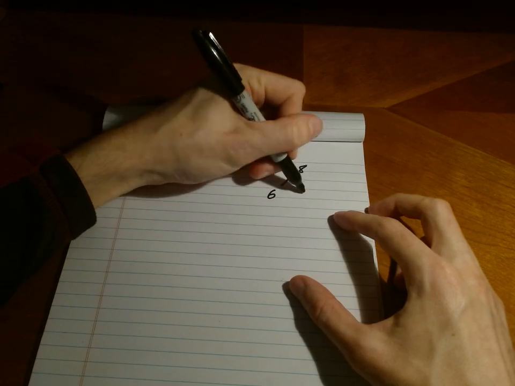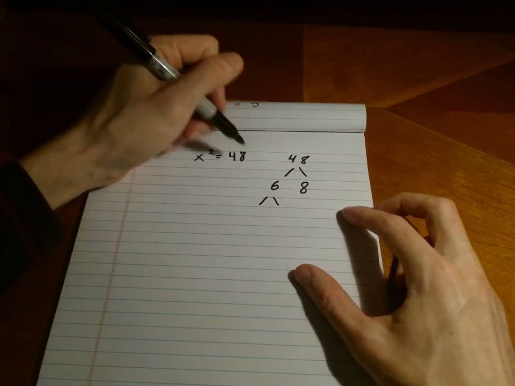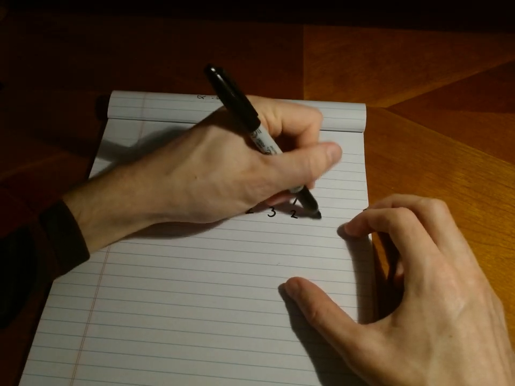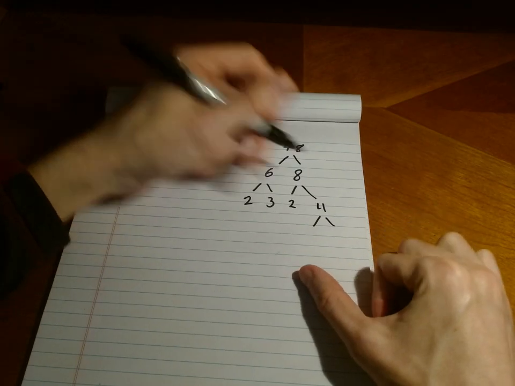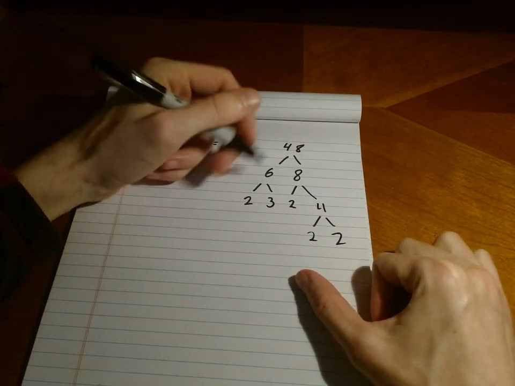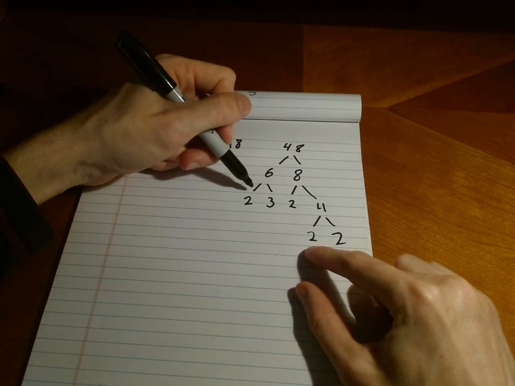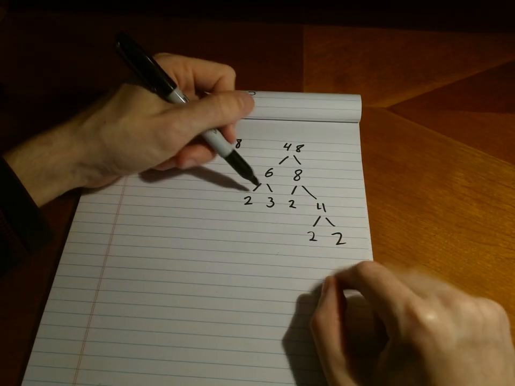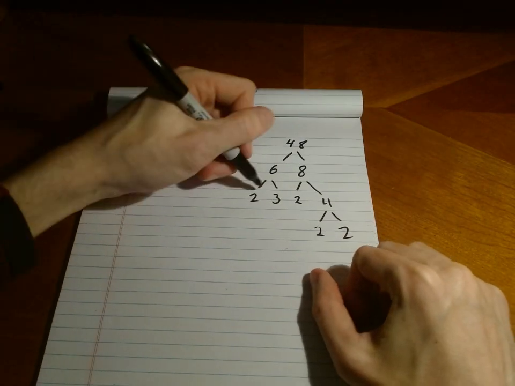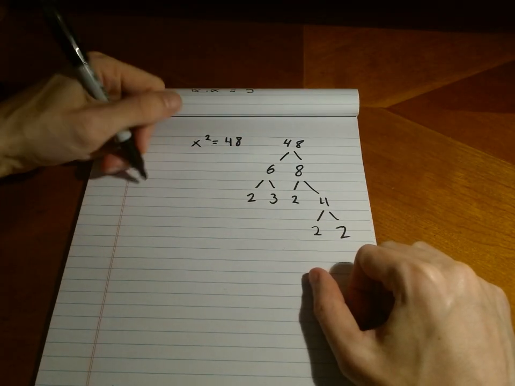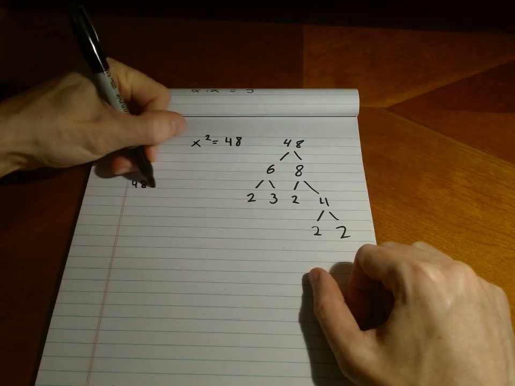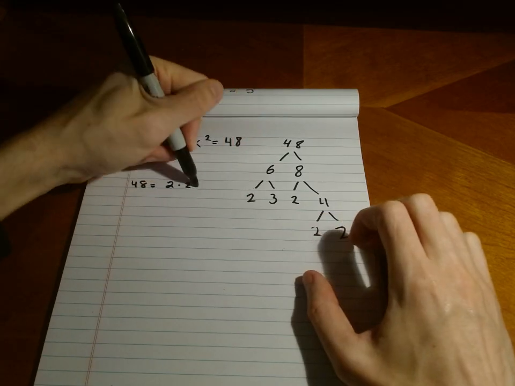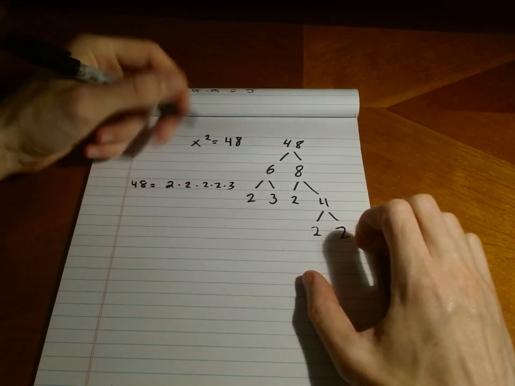So 48 is 6 times 8. 6 is 2 times 3. 8 is 2 times 4. And then 4 is 2 times 2. So here, let's look at our leaves. We've got a pair of 2's there, a pair of 2's there, but a lonely 3. So let's have it like this. So 48 is 2 times 2 times 2 times 2 times 3.